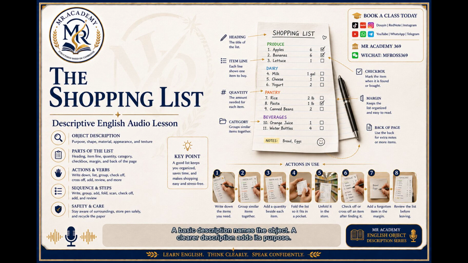A basic description names the object. A clearer description adds its purpose. A detailed description adds shape, material, texture, and one visible feature. For example, a basic sentence is, this is a paper shopping list. A better sentence is, this is a paper shopping list used for organizing items to buy and checking them off while shopping. A more detailed version is, this paper shopping list is flat and rectangular, often small enough to hold in one hand or place in a pocket. It has a heading, item lines, categories, quantities, and optional checkboxes. The detailed version gives the listener a picture without using unnecessarily difficult language.